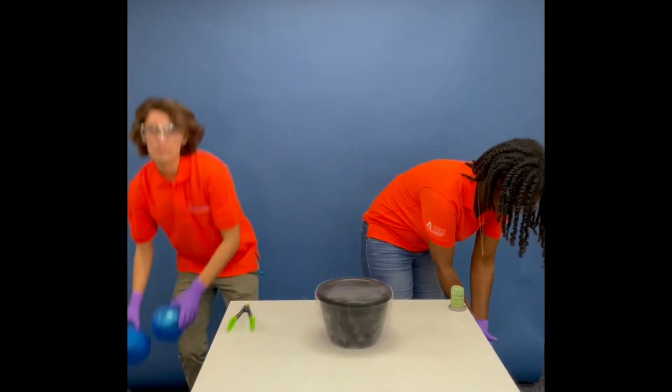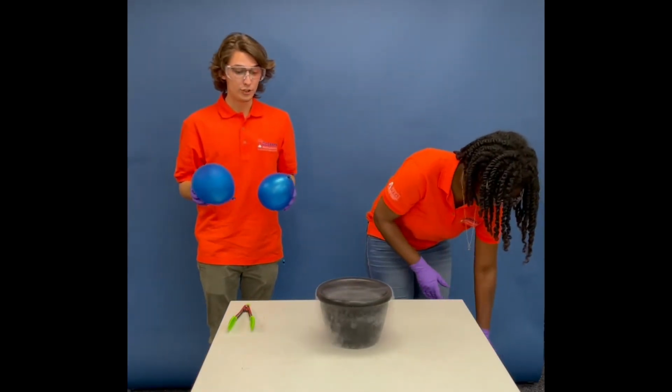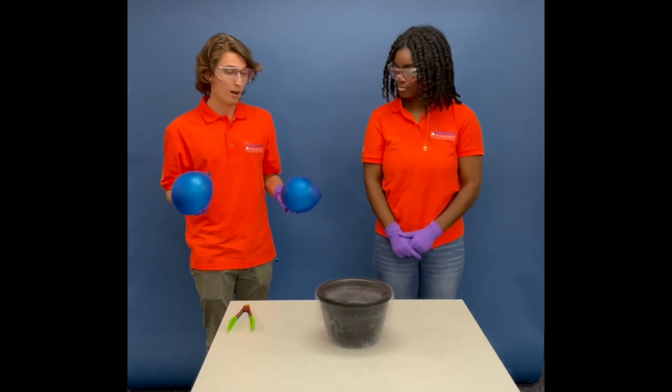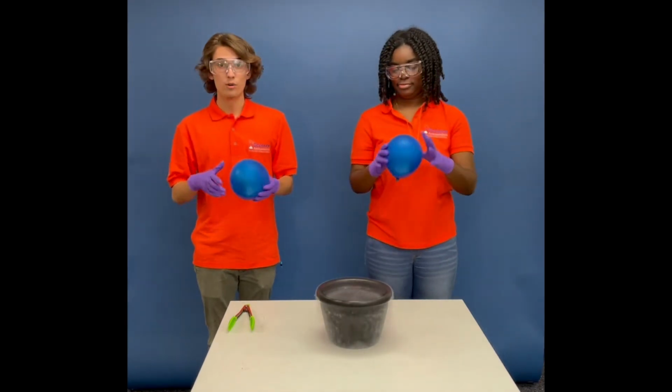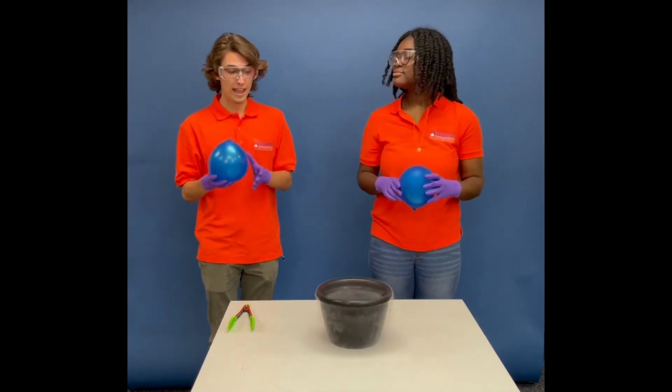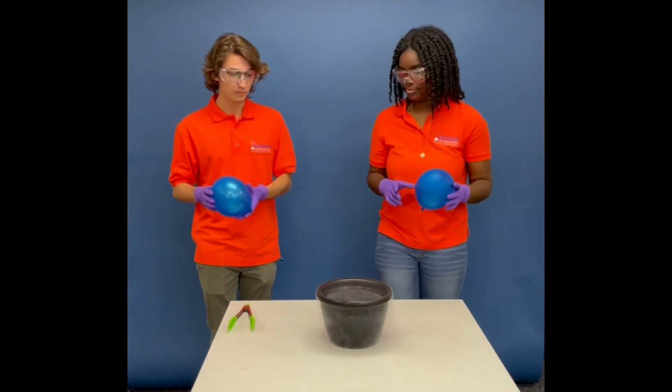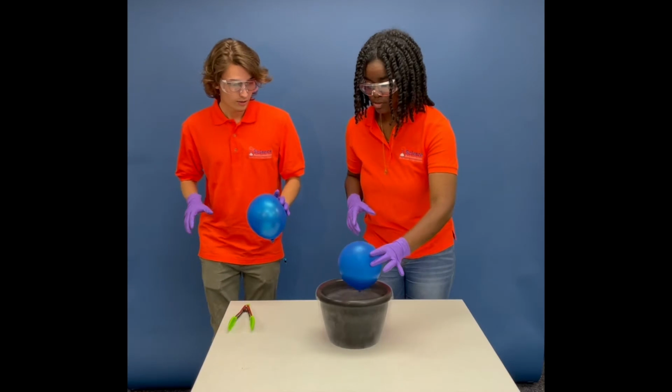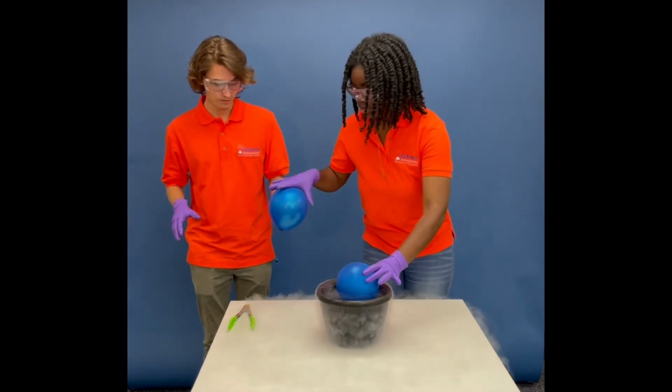And we are going to put these balloons in this liquid nitrogen. These are just normal balloons that we blew up with air. So it's just the air from our lungs. So inside of here is also about 80% nitrogen. So we're going to start putting them in.